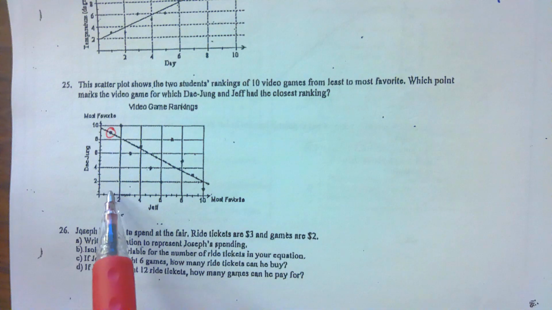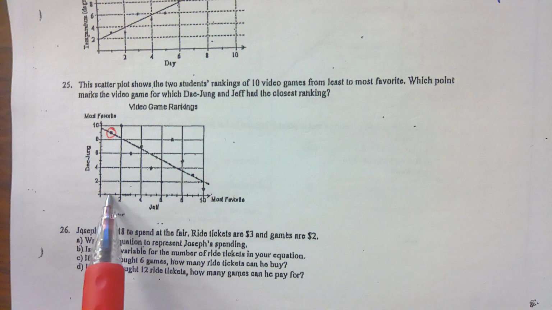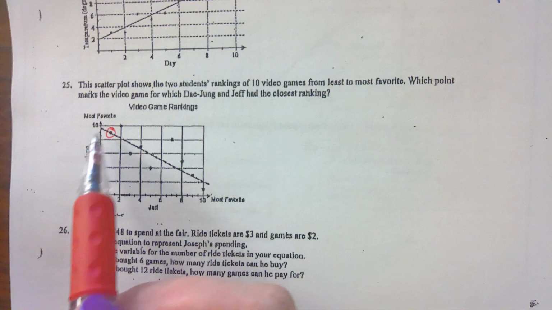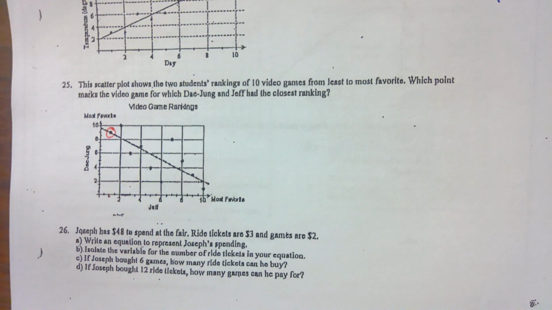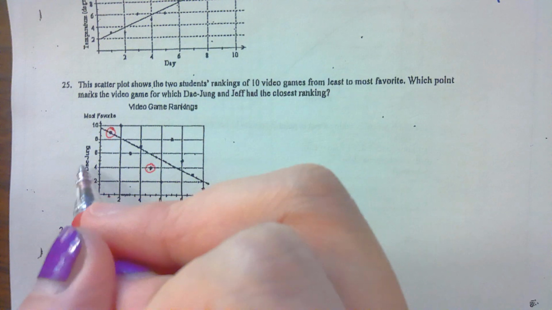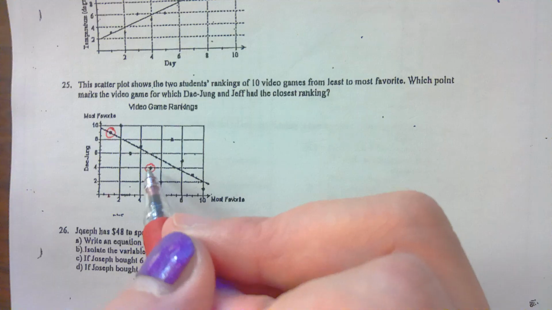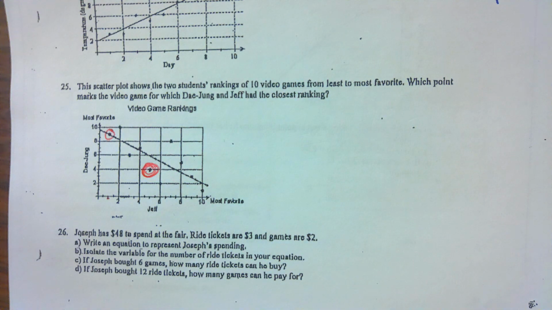So for example, this point right here means that Jeff doesn't like the game at all, because he gave it a 1. But then Daejun really likes the game and gives it a 9. Whereas this one, Jeff gives it a 5 and Daejun gives it a 4. So this one is the closest rating between them.